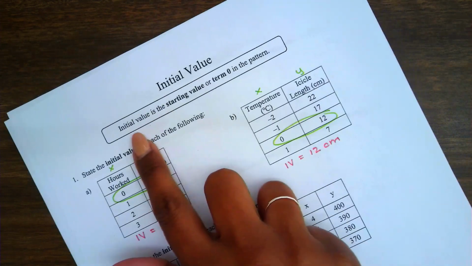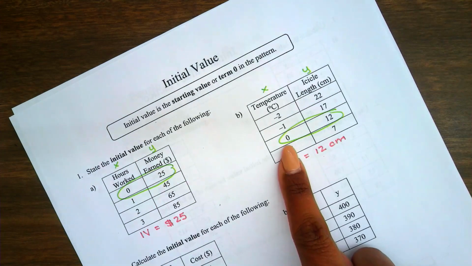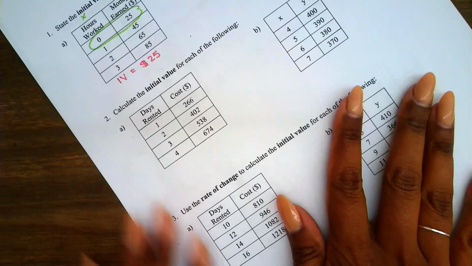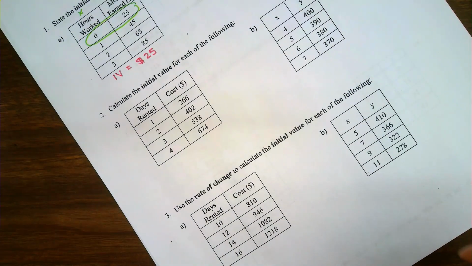Your initial value is the starting value or term 0 in the pattern. So term 0 happens when x is 0. Your term number is always your x. Now it says calculate the initial value for each of the following.